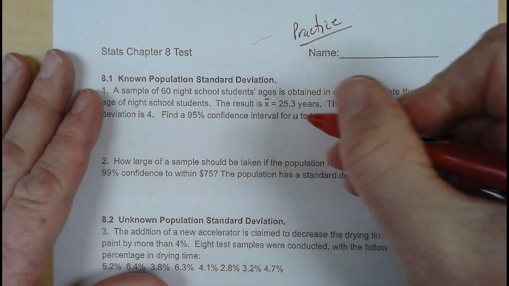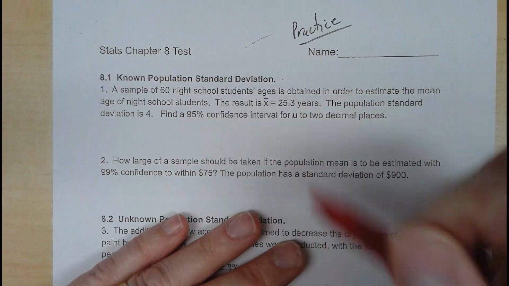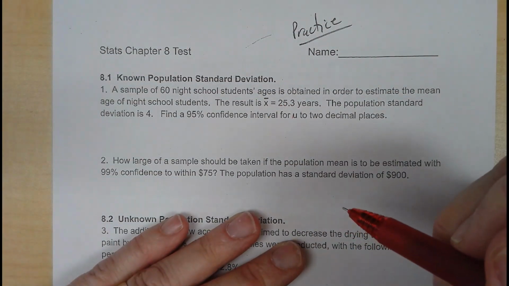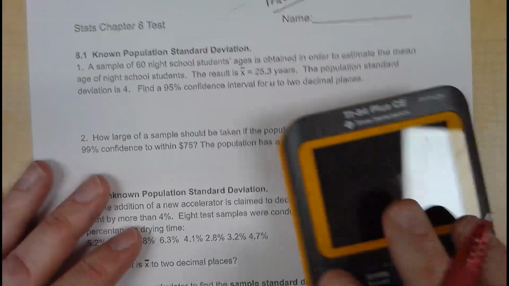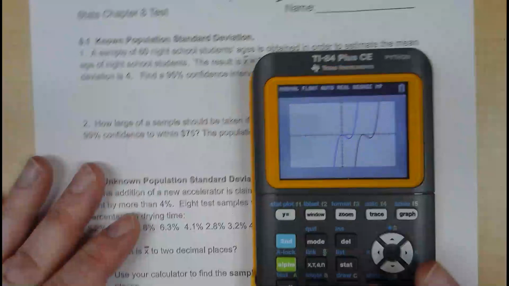That's supposed to be mu. So that's the actual population average versus the sample average. So population mean versus sample mean. All right, so here we go. So we go to the calculator.